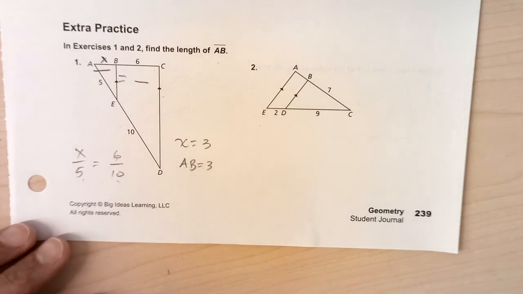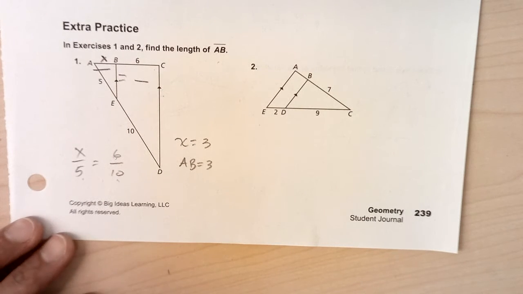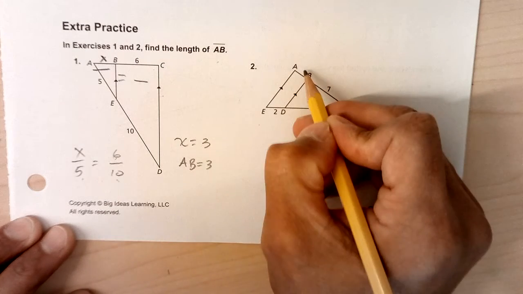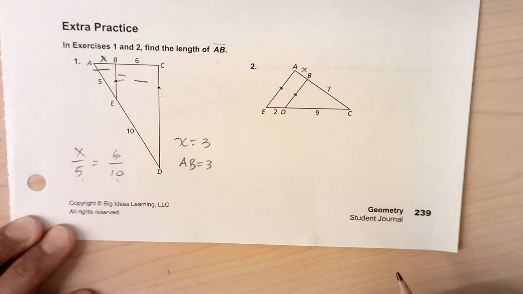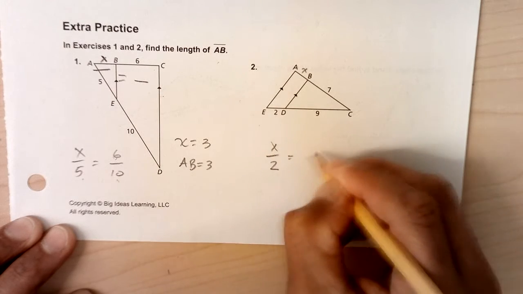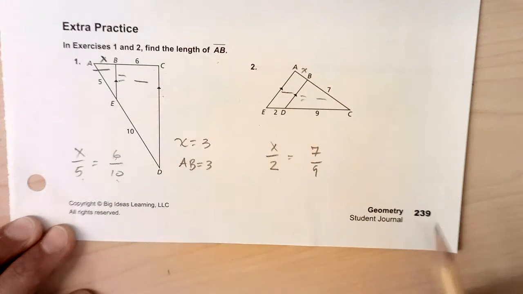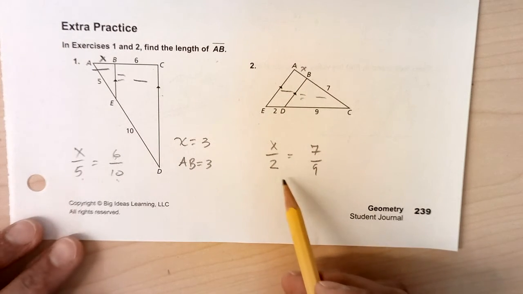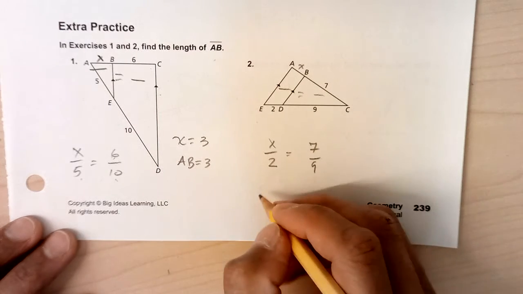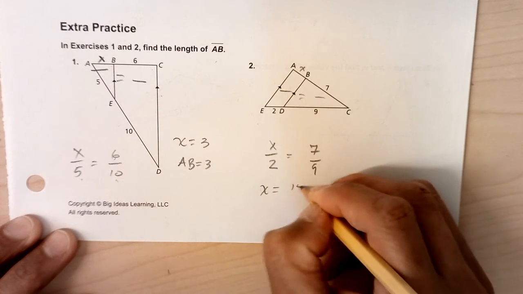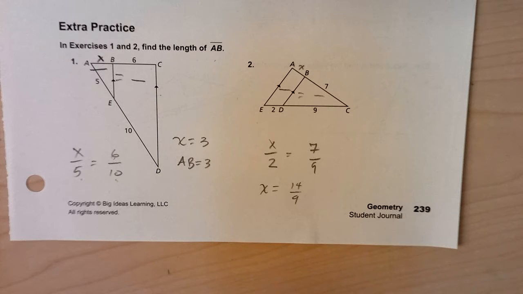Take a minute, maybe pause the video, try number 2 before we go over it together. So here's a proportion that you should have set up. Maybe you let AB be X like I just did. X over 2 would equal 7 over 9. You just make the proportion from the diagram, basically. And then if you solve this, 7 times 2, 14, divided by 9. I could just leave it like that, 14 over 9. This is simplified because nothing besides 1 goes into both 14 and 9. Improper fraction. You could write it as a mixed number if you want.